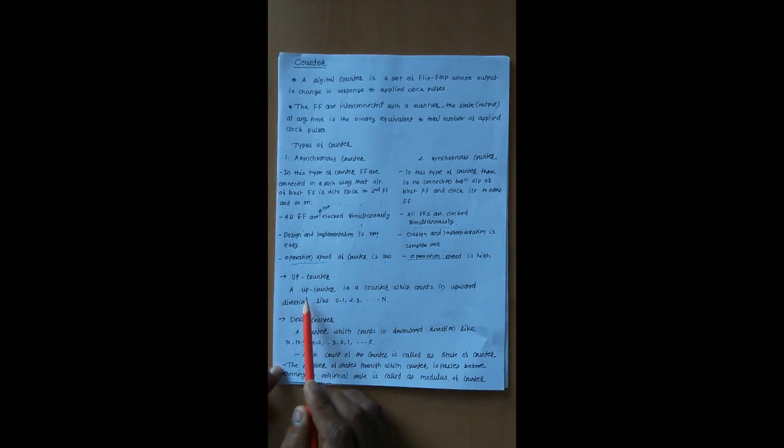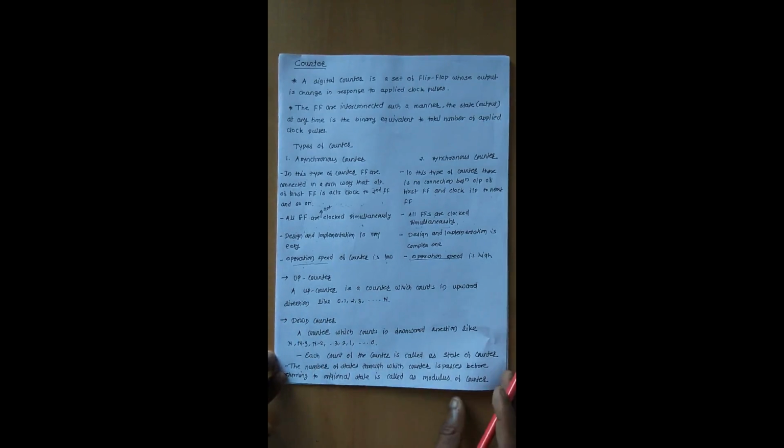The counting can be up counting or down counting. What is the meaning of an up counter? A counter which counts in the upward direction, like 0, 1, 2, 3 up to n, is called an up counter. A down counter is a counter which counts in the downward direction, like n, n minus 3, n minus 2, 3, 2, 1, 0.